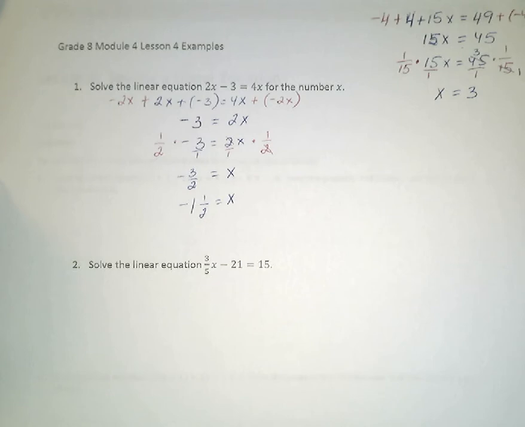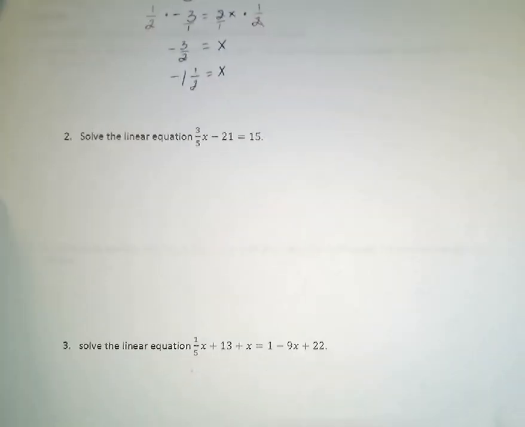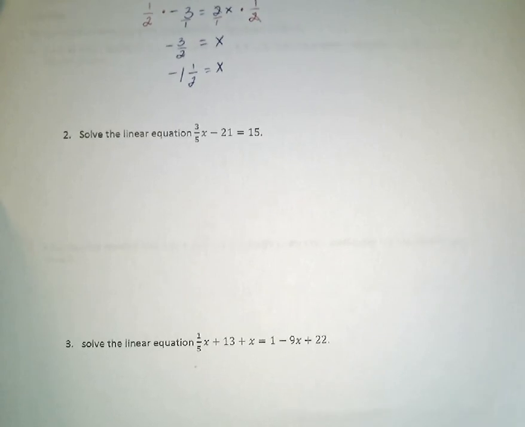But just know that here you can move variables around from one side of the equation to the other side of the equation in the same way as you would do with our regular constant numbers. Okay, let's look at number 2. Number 2 is pretty simple in terms of having a variable only on one side.